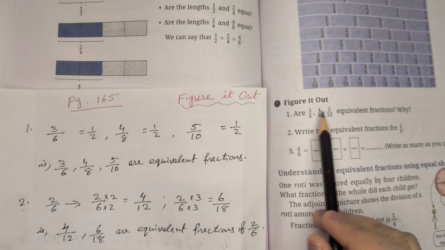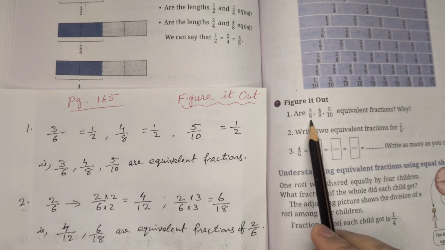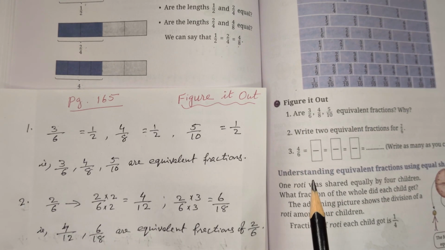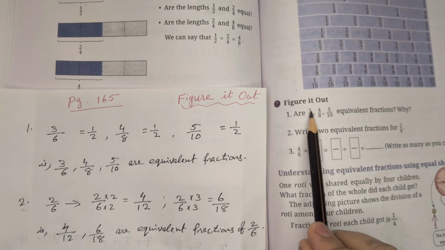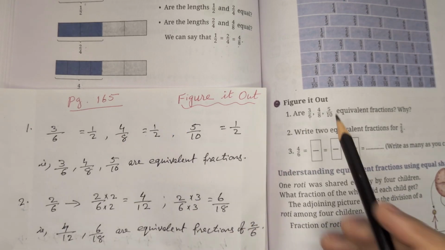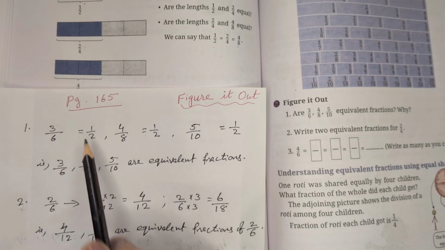Now figure it out. Page number 165. First question, are 3 by 6, 4 by 8, 5 by 10 equivalent fractions? Why? So first we have tried 3 by 6. The common factor is 3. So divide by 3, we will get 1 by 2.